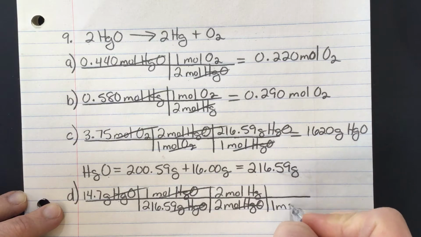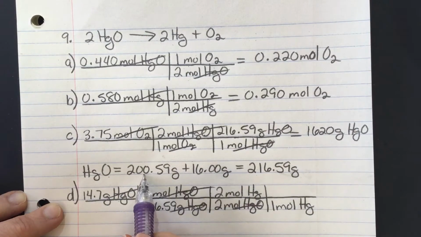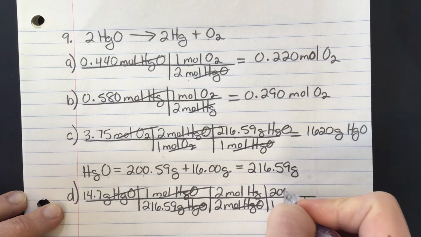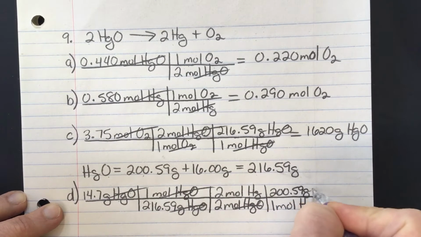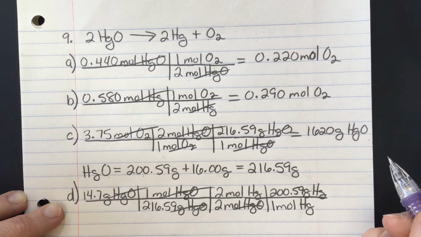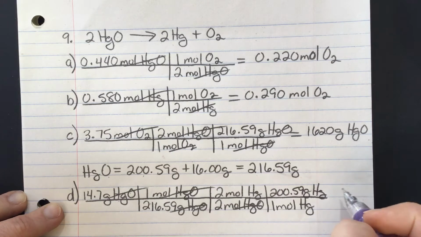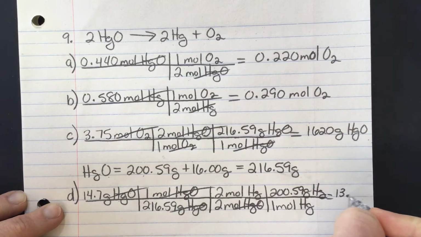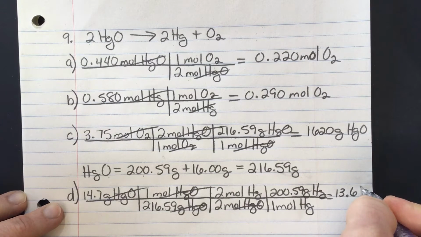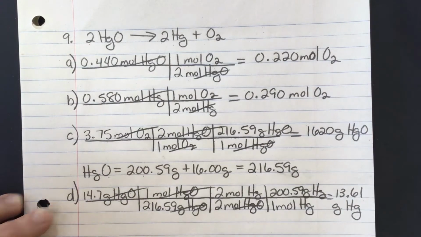So 1 mole of mercury, now I can get this right off my periodic table because I did it right here, is 200.59 grams of mercury. When I go ahead and I multiply across the top and divide that by what's on the bottom, I get 13.61 grams of mercury.